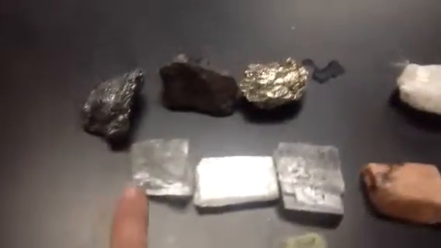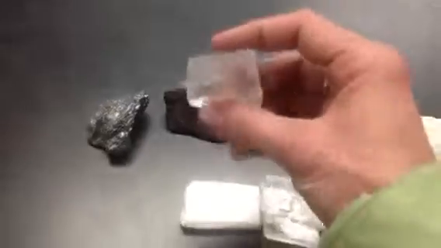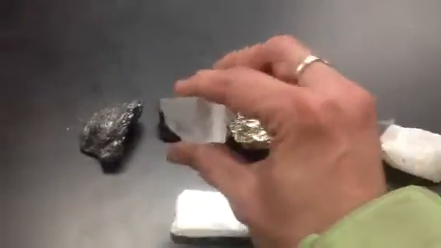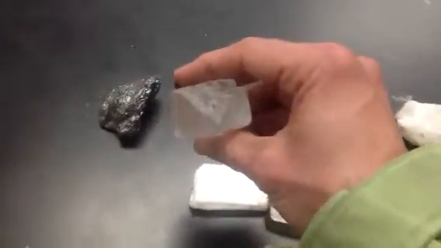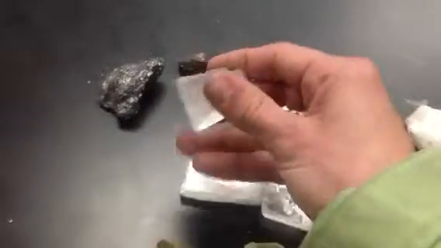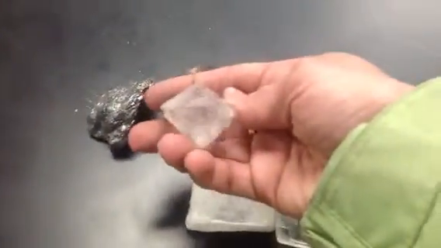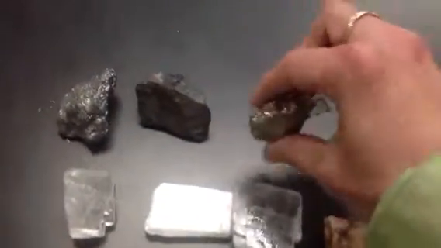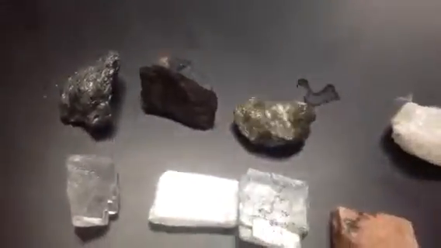You can see that these particular minerals have flat surfaces, and those flat surfaces are cleaved surfaces. This one right here, you can see it's a cube. We did not break it this way on purpose. It actually breaks that way naturally. This is salt, and it does break in cube forms. You can see the cube forms here. Other minerals might have fractures, and they are not cleaved at all.